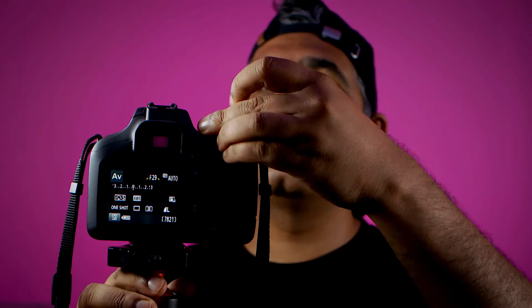and we go to manual, yes, we're going to be using manual here, and you'll be able to see the settings we have here. Okay, now if I just move it over to TV, which is shutter, and usually on Nikons and certain other cameras it will be S for shutter.